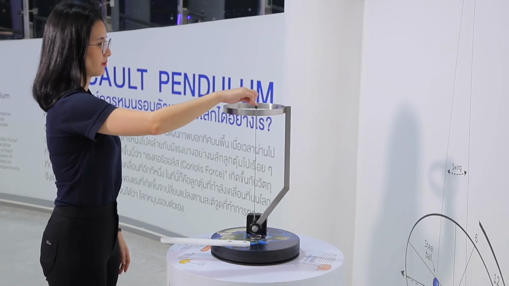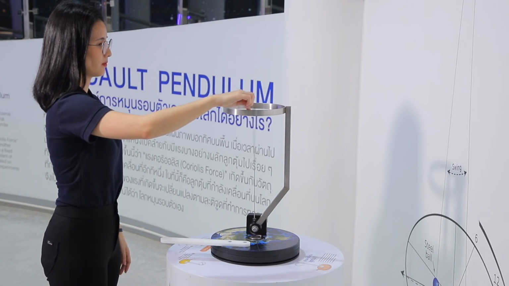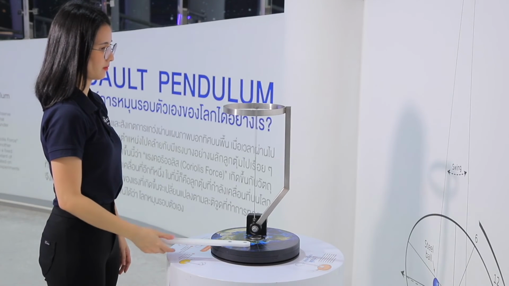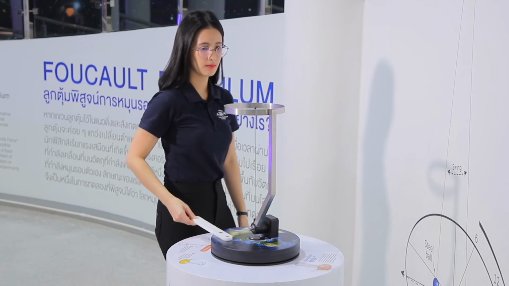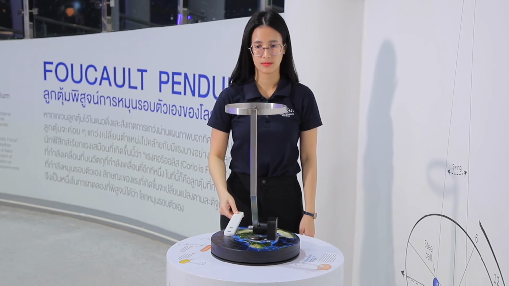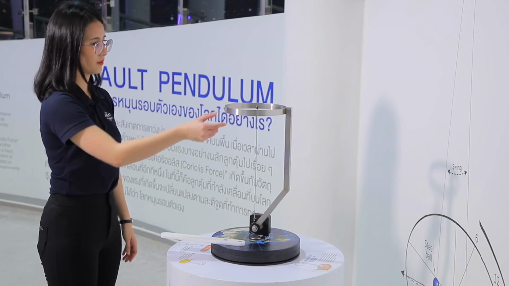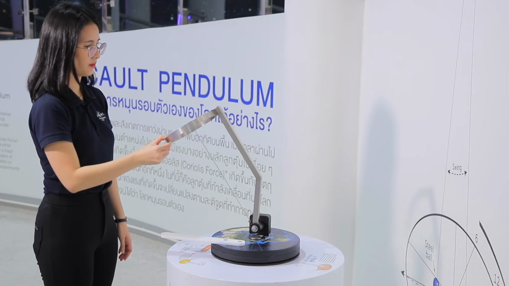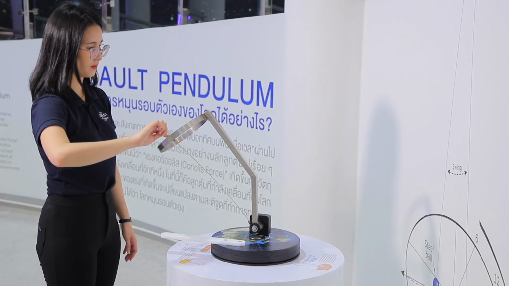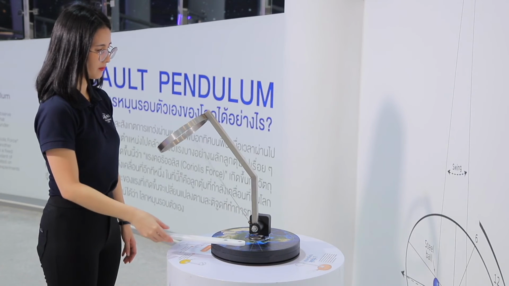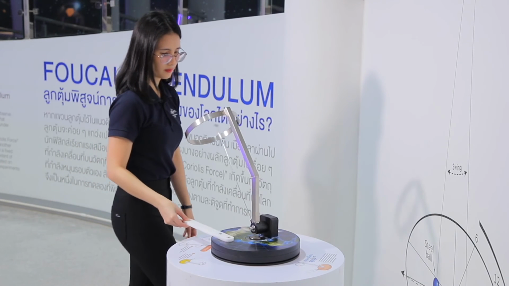3. As the ball swings, use the handle to slowly and smoothly rotate the base. Watch the back and forth direction of the ball. Does it change as the base rotates beneath it? 4. Repeat the experiment again with a different angle of the rod and steel ball. Notice the difference in the movement of the pendulum.